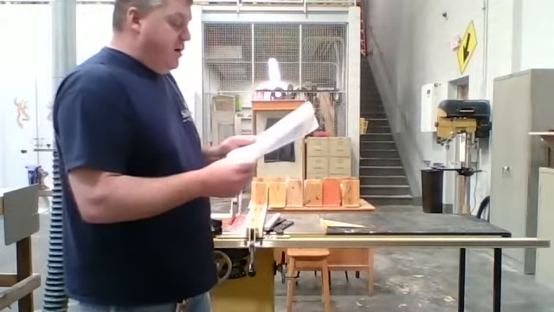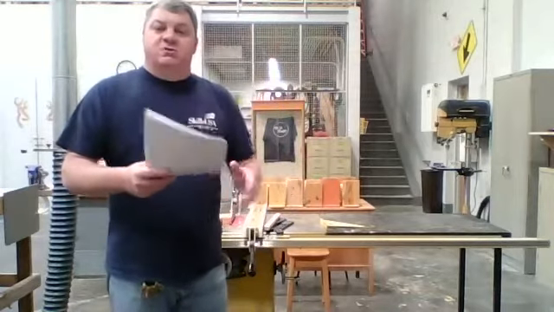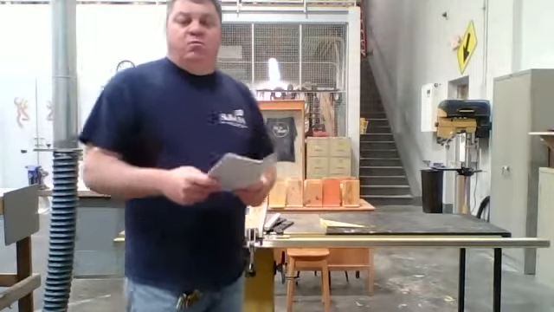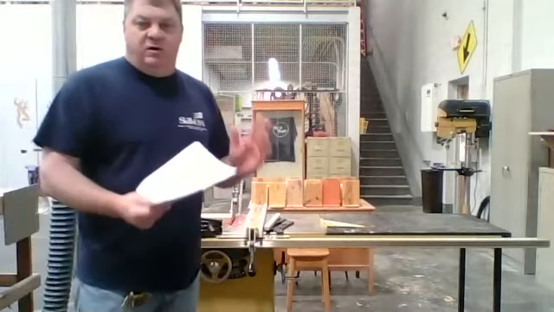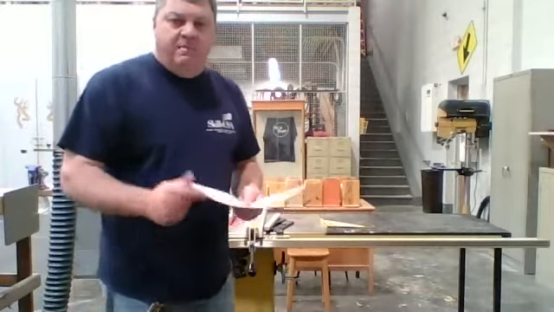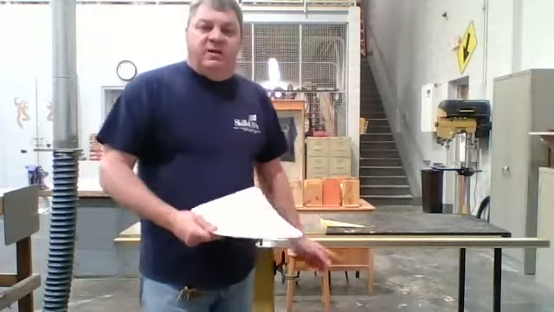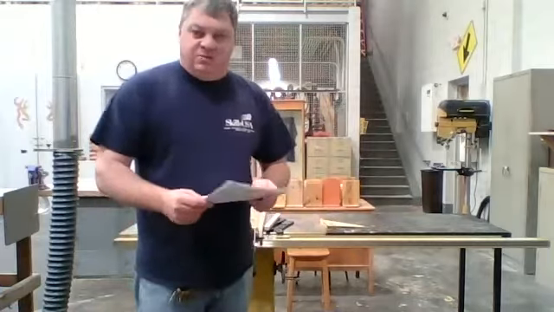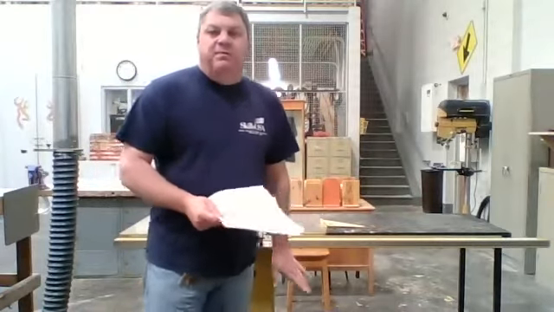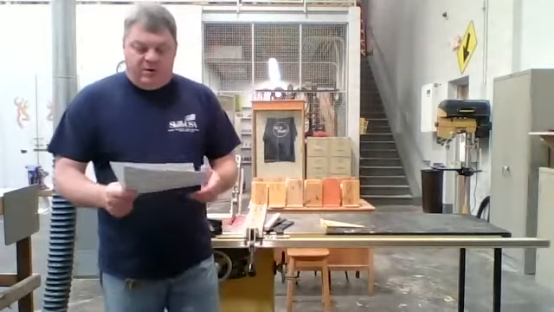Push the on-off push-pull switch to the off position, push it off as soon as you're done. Do not walk away from the saw while it is on. I understand we are limited on time when we're in the shop, but you do not need to leave the saw running, go across the shop and come back and think you're going to saw. It doesn't work that way. Turn it off, let it stop, and then walk away.